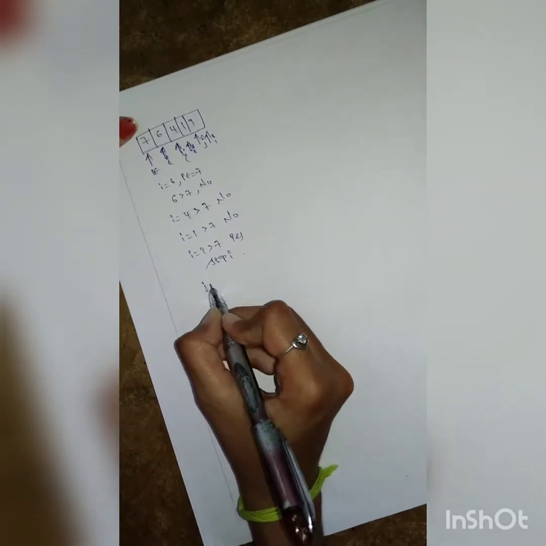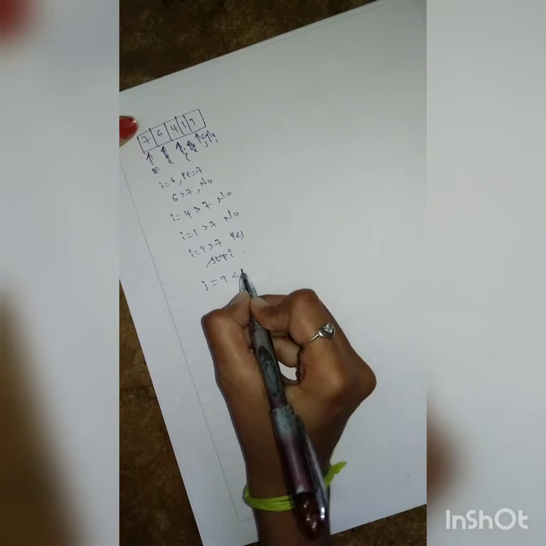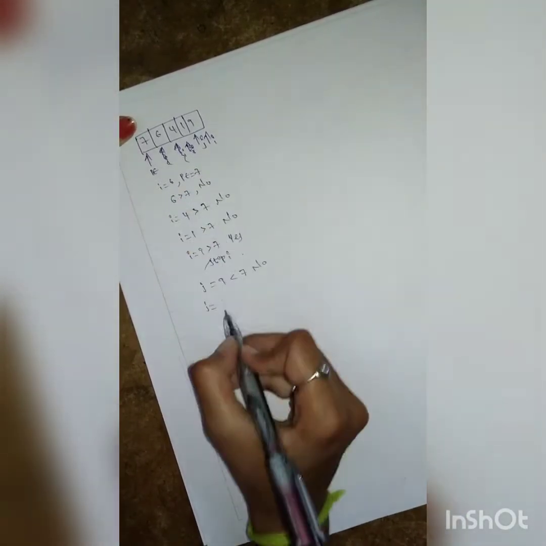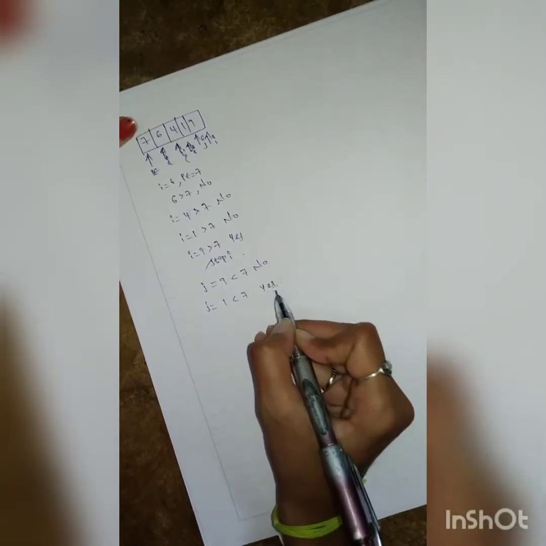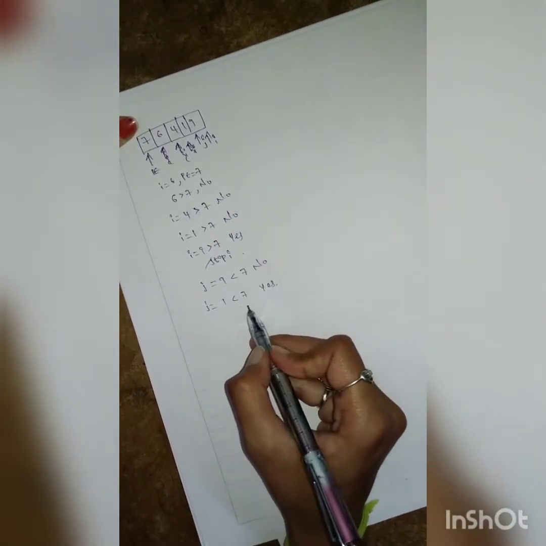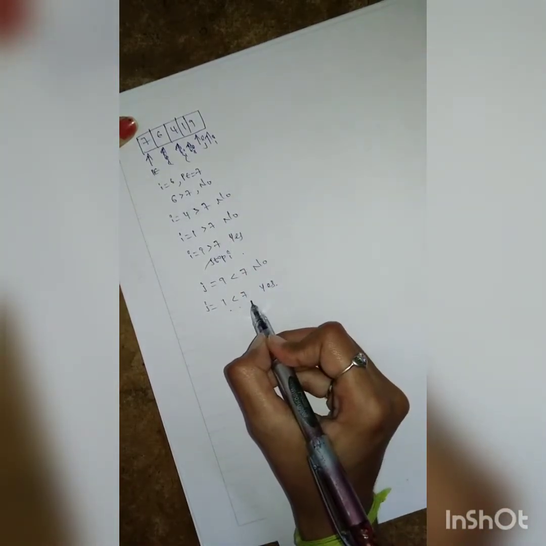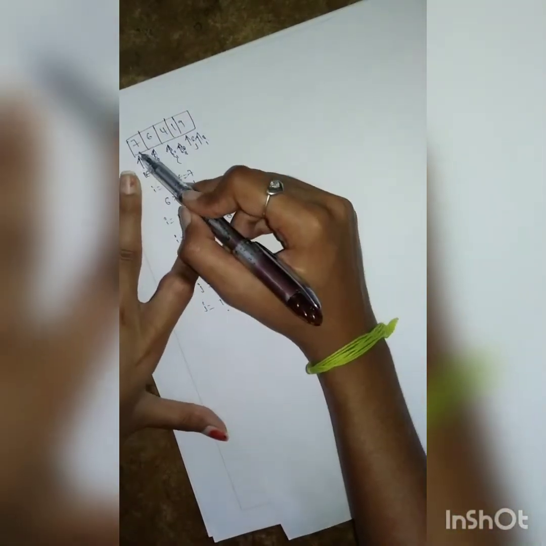Again J. J equal to 9 less than 7? No. J equal to 1 less than 7? Yes. And now J is less than pivot element and I and J are crossed. We need to swap pivot element with J.